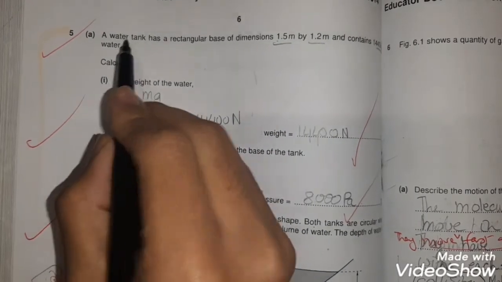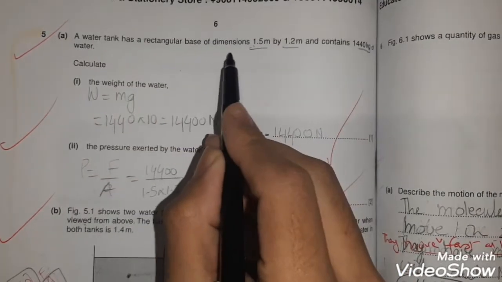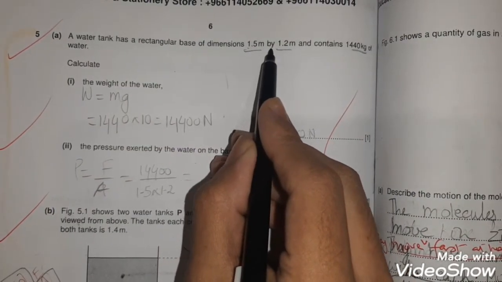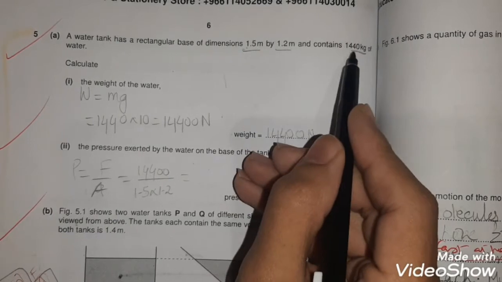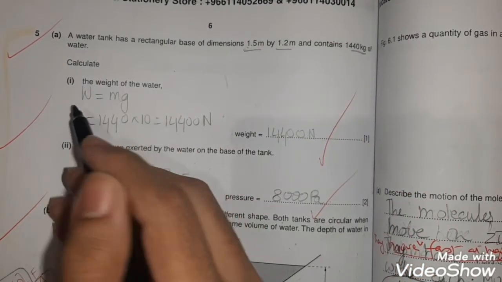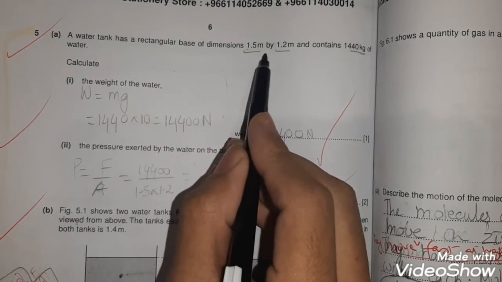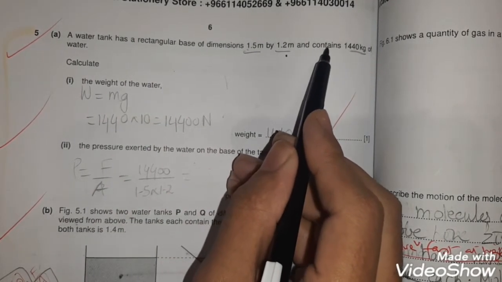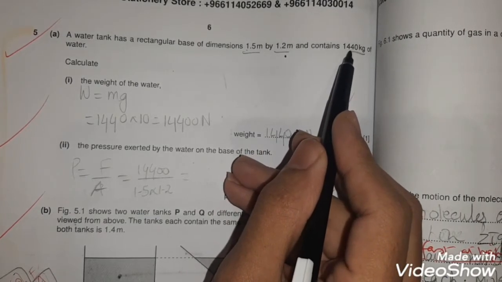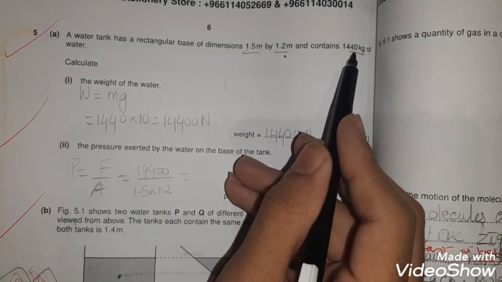Question 5a states, a water tank has a rectangular base of dimensions 1.5 meters by 1.2 meters and contains 1440 kg of water. Calculate the weight of the water. So we have the dimensions and we have the container, and that has the mass, which is 1440 kg.